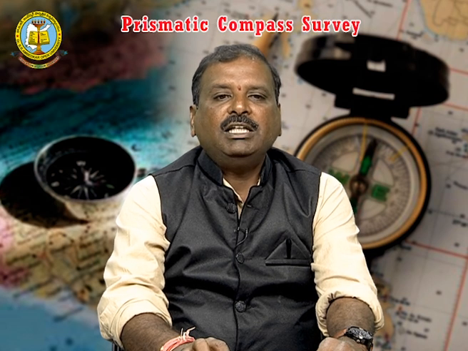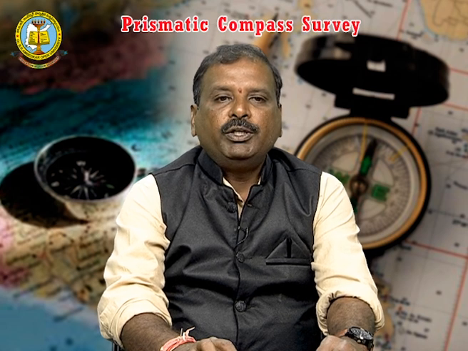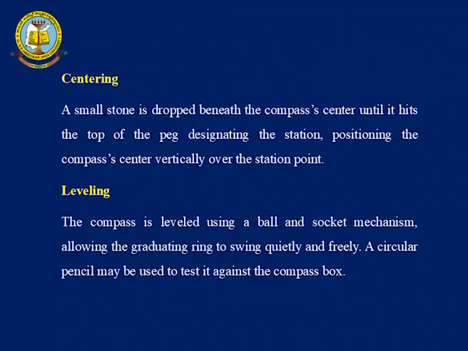Now, let us see what centering is. Centering means you have to project the ground point, and the ground point should be at the center, which can be seen in the prismatic compass. So, how can we do this? A small stone is dropped beneath the compass center until it hits the top of the peg.